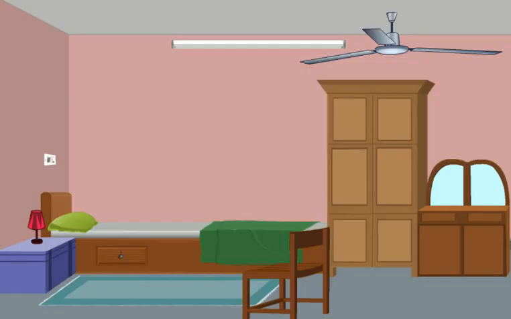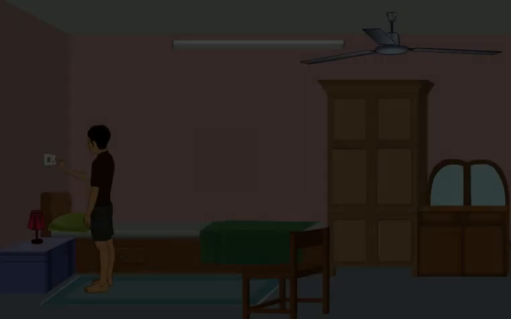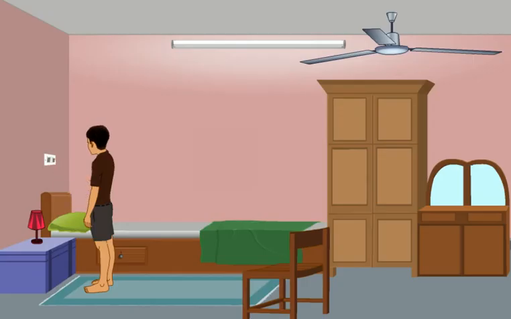Students, we can easily see objects kept in light, but we cannot see objects which are kept in a dark room. When light falls on the surface of the objects, some portion of the light may return to the same medium and fall on our eyes, which enables us to see them.